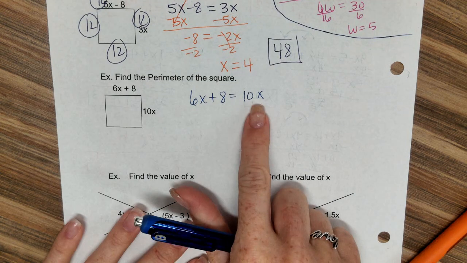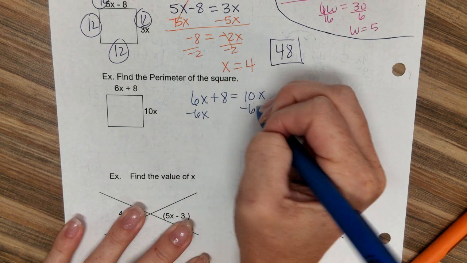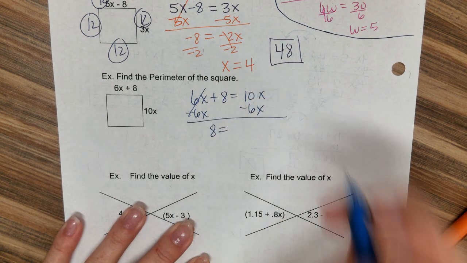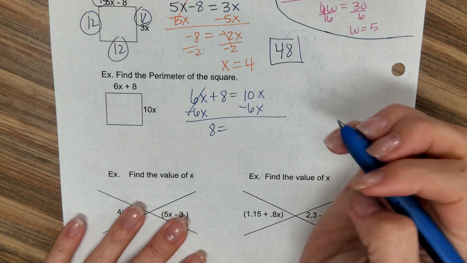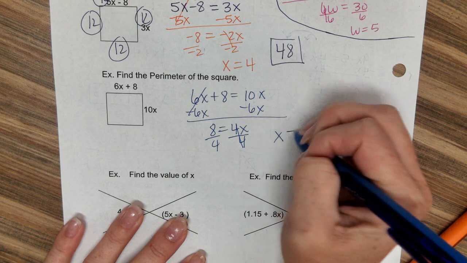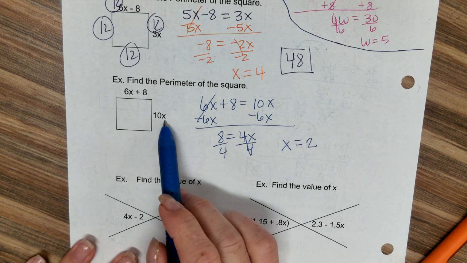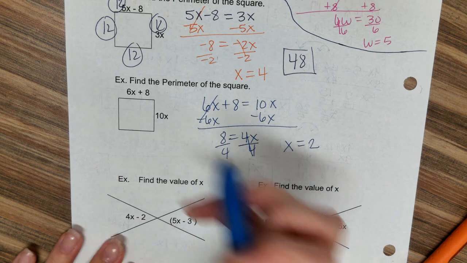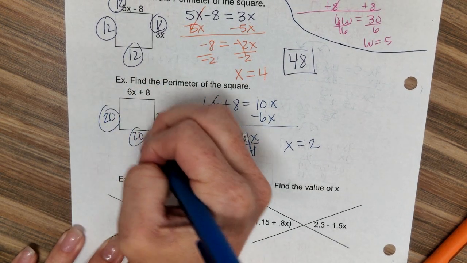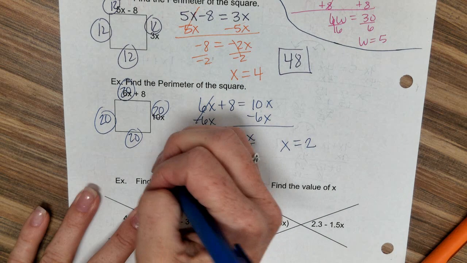All right, since we only have one thing over here, I'm going to pull this x to the right by subtraction. So I have 8 is equal to, and 10x minus 6x is 4x. I'm going to divide both sides by 4, and x equals 2. Am I finished? It did not say to solve for x. It said find the perimeter. So I need a side length. Well, 10 times x is 10 times 2, which is? So all the sides are 20. 20 times 4 is 80.